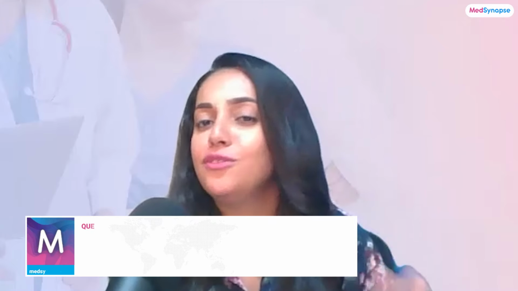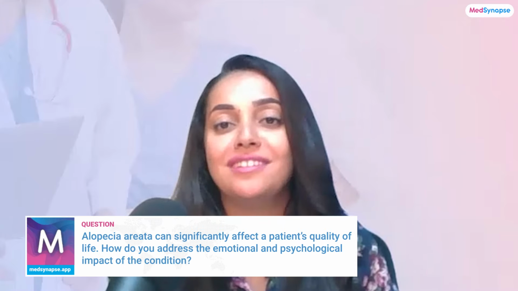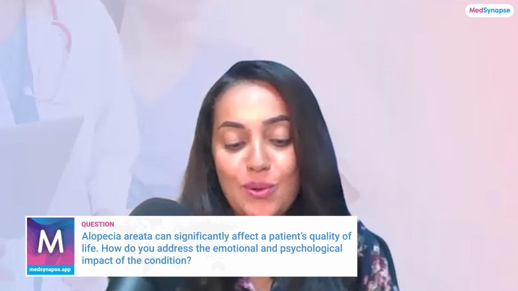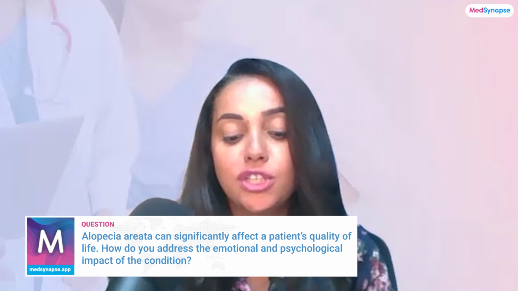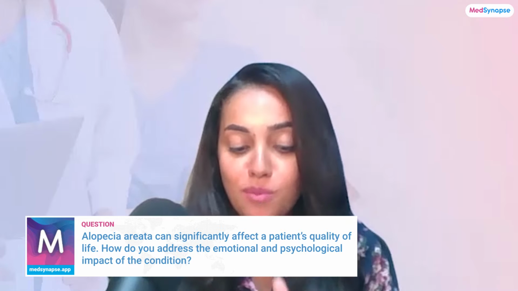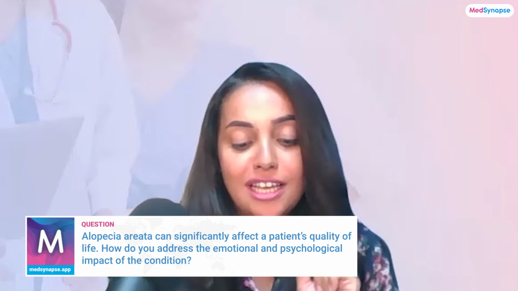Great. So, Dr. Enas, unfortunately, alopecia areata affects lifestyle for all patients. Alopecia can significantly affect patient quality of life. How do you address the emotional, psychological and psychosocial impact of this condition?